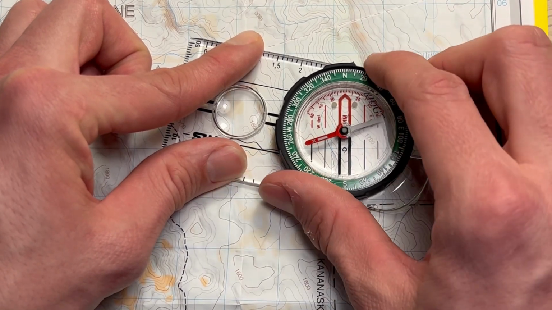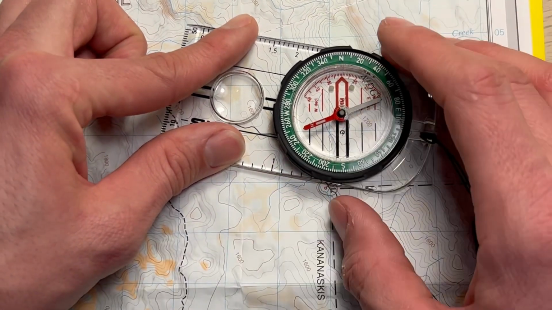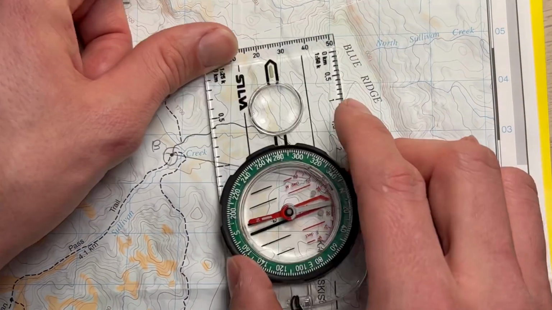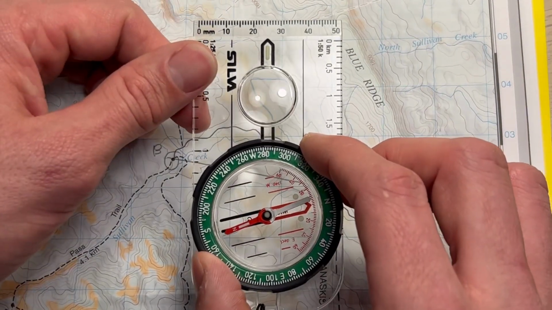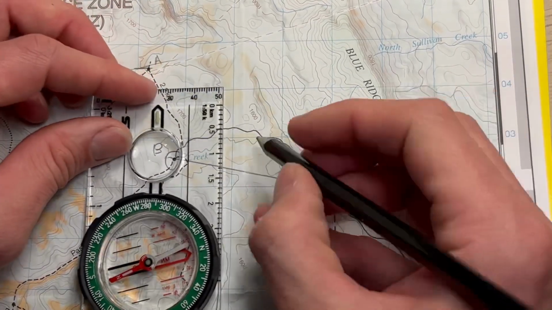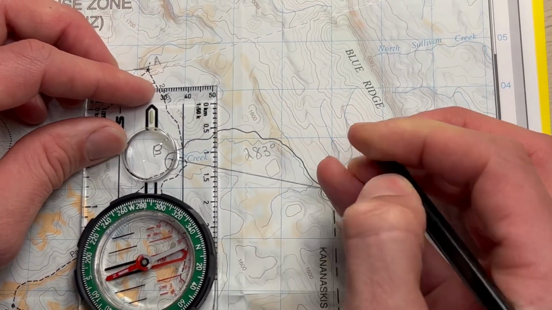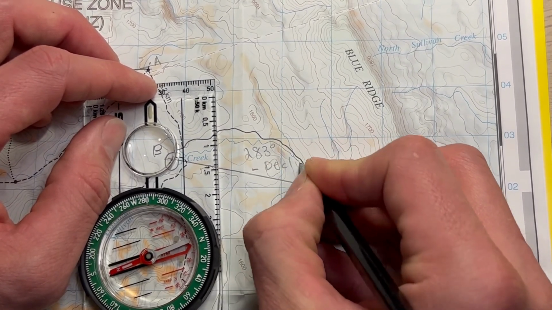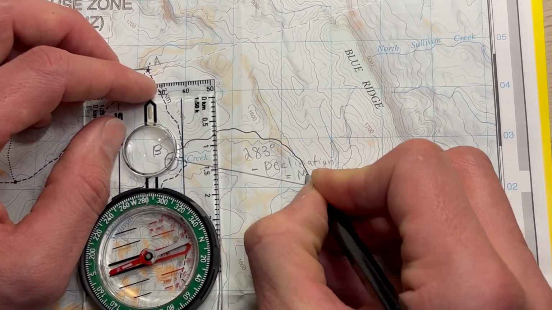in our case east to west, and rotate your rotating bezel so that the orienting lines are aligning with the north-south grid lines. And finally, at our index line, we read what's known as our grid bearing of 283 degrees because we follow these blue north-south grid lines, otherwise it would be true bearing. We'll subtract declination because magnetic north is to the east of us as we saw in our chart. And that'll give us our magnetic bearing, guys.